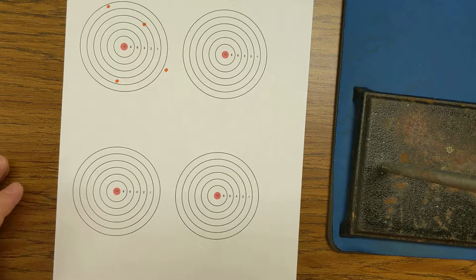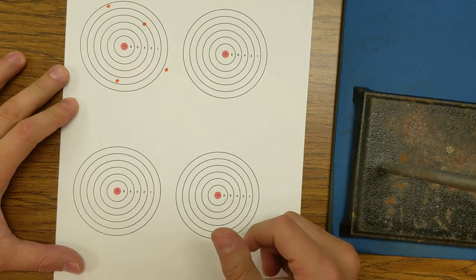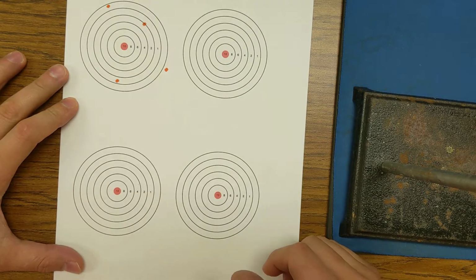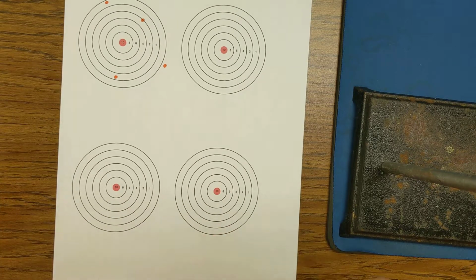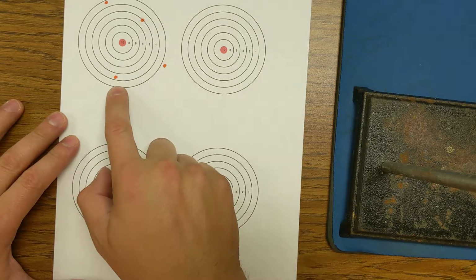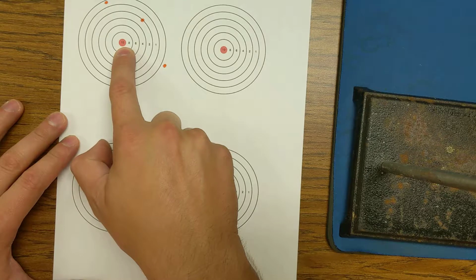Now once we look at our 4 shots, we determine that we got 3 that are on the target, but we're not really close to the bullseye. That's kind of what the definition of accuracy is. Accuracy refers to the closeness of a measured value to a standard or known value. So we're trying to get our shot as close to the bullseye as we can be.